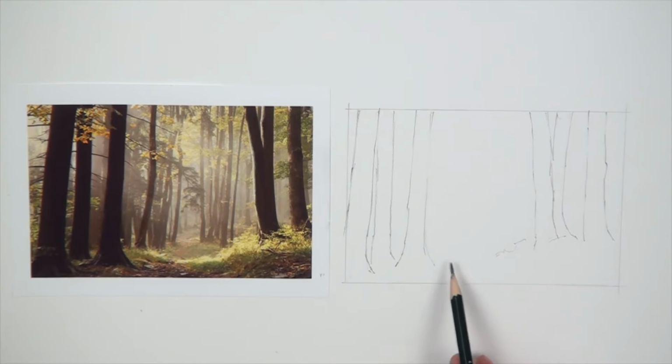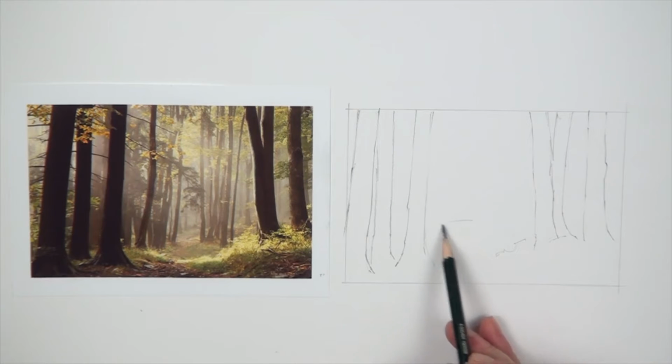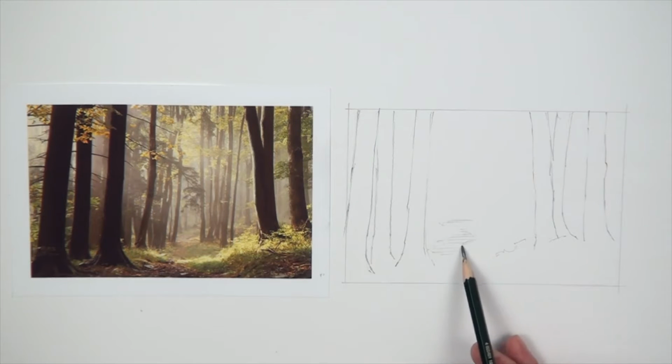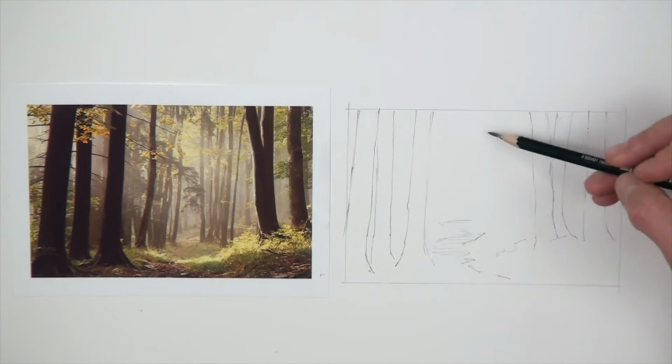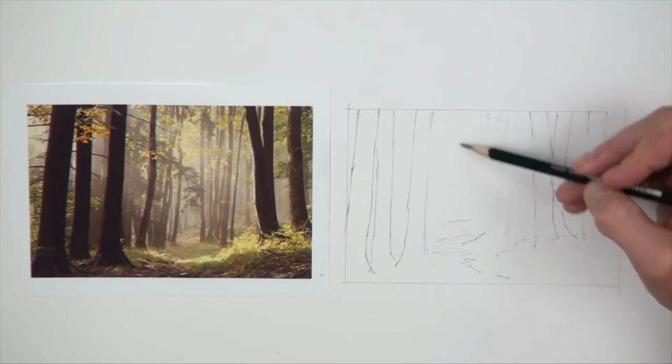And then what I do want to do is put an indication of the path in early on. That will remind me that there's a path there and that we want to keep that as part of a potential focal point later on. The embankment comes down here. And then these groups of trees we can put in later on as we're going.